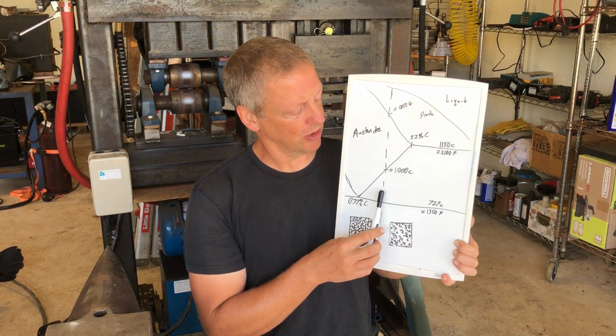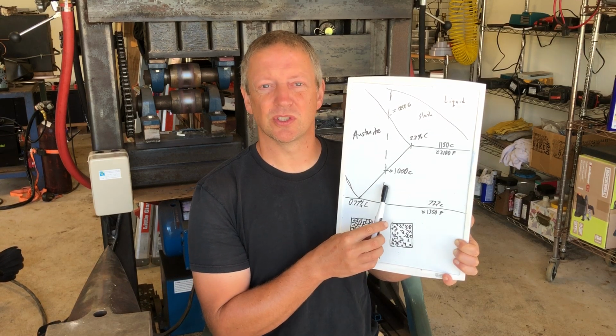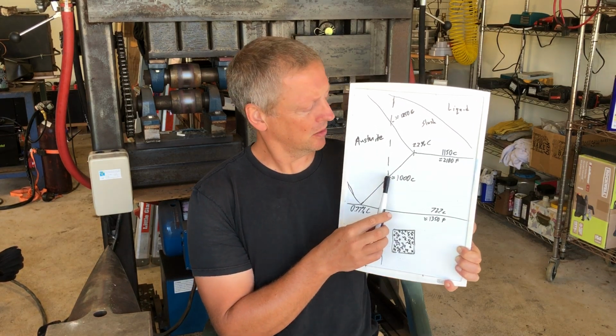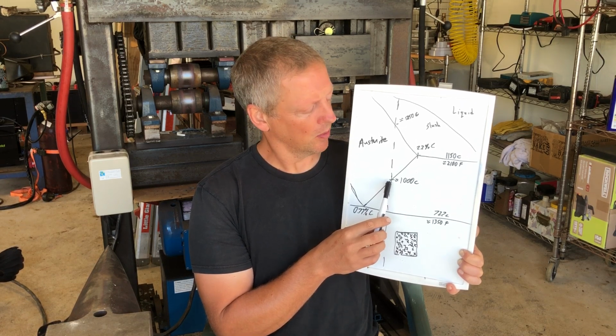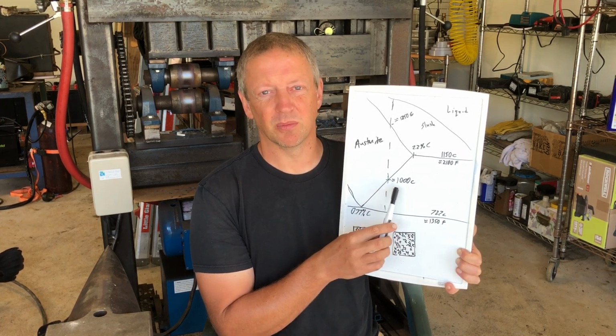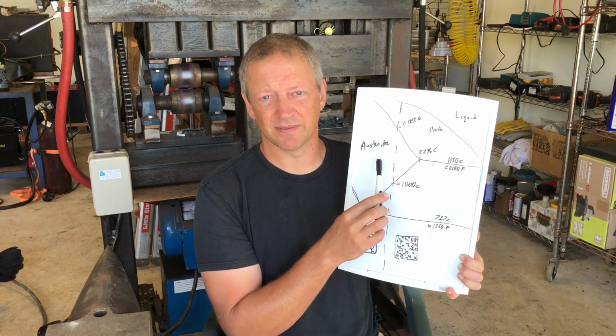As our temperature increases, that carbide continues to dissolve until we cross the ACM line, where we transition from austenite and cementite to just austenite.